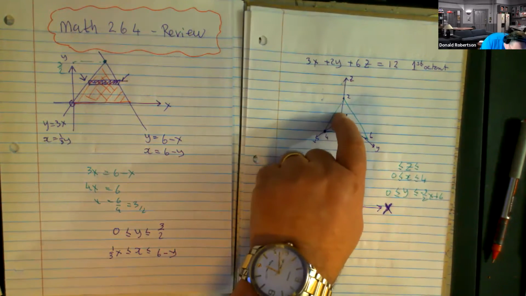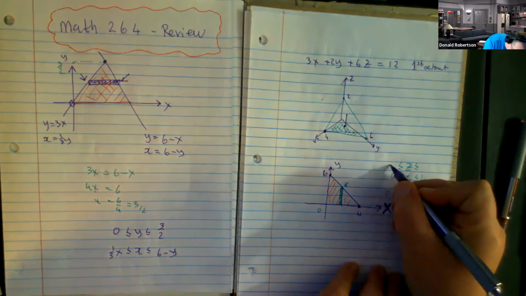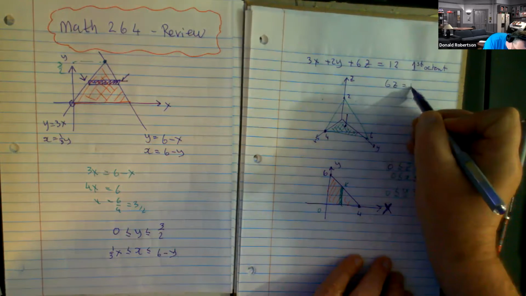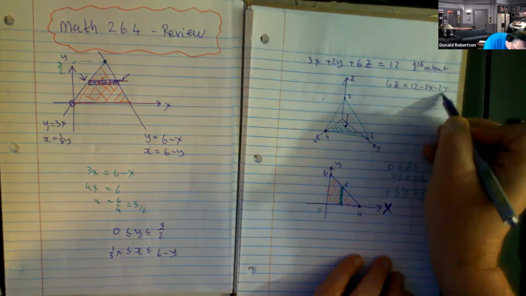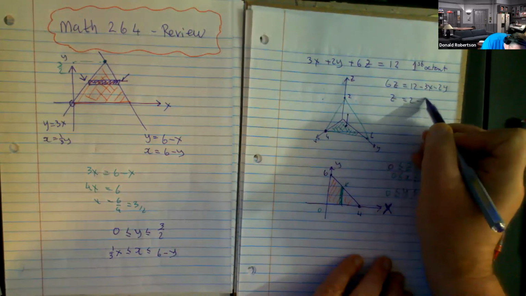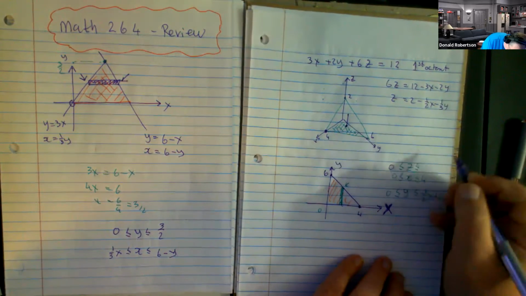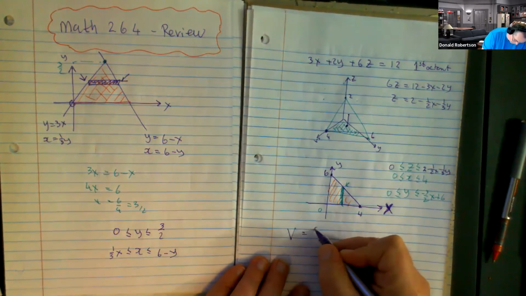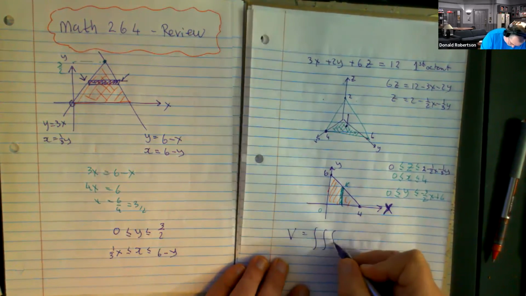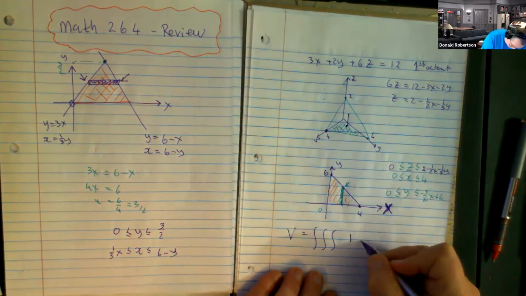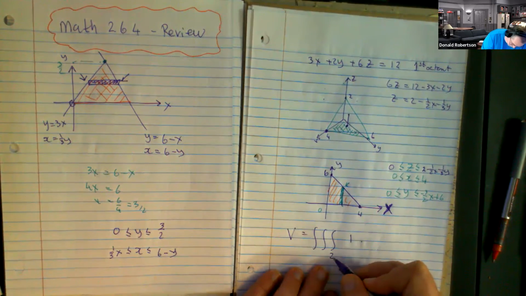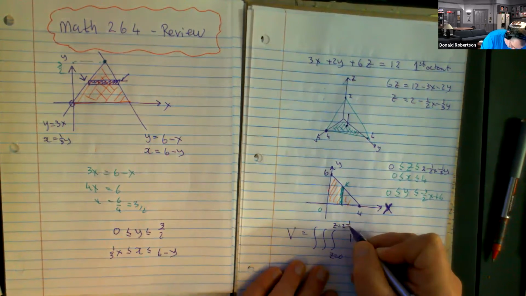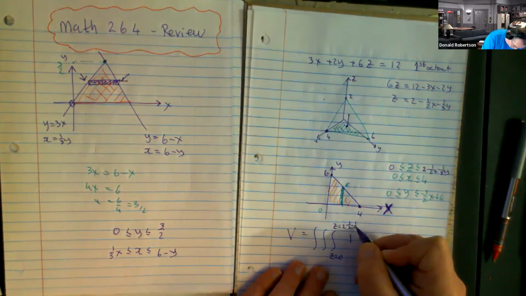And the floor is 0, and the slope you get from here. So you rearrange this guy. So if the question was the volume of that shape, you can do a triple integral of 1. And then you can do z goes from 0 to 2, take away a half x, take away a third y. And then you can do whatever order you like, y or x. I'll do x because I want to.